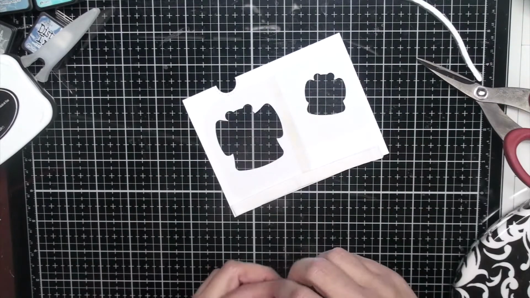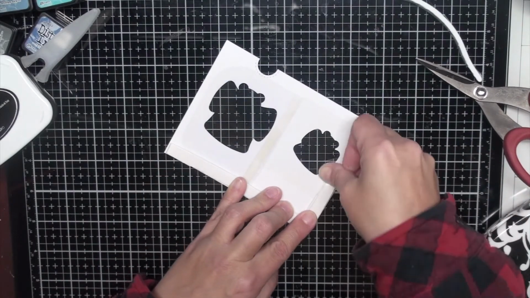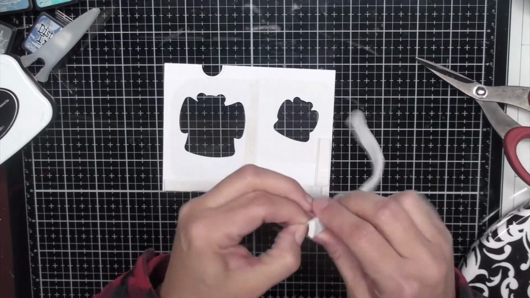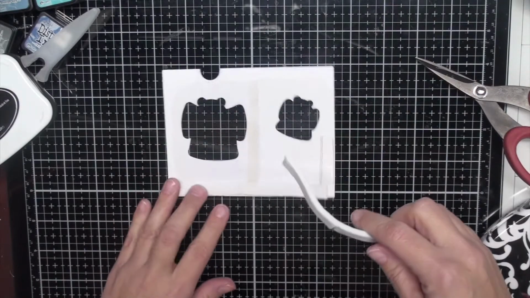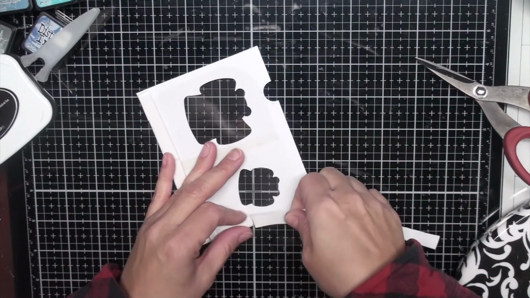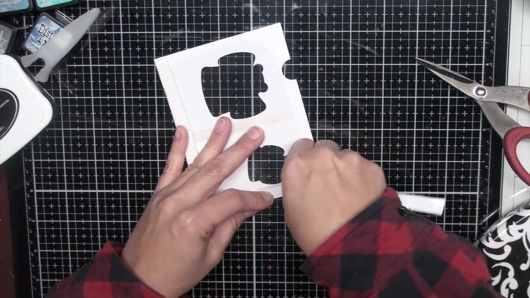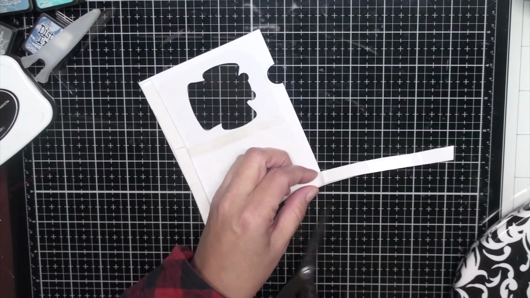Just to make sure it's sealed on the edges. Like so. Just rip that off. And this one, I want to make sure it's nice and tight to the other piece of tape because we don't want the glitter falling out.